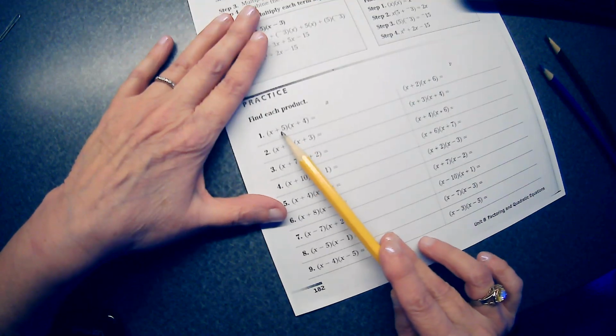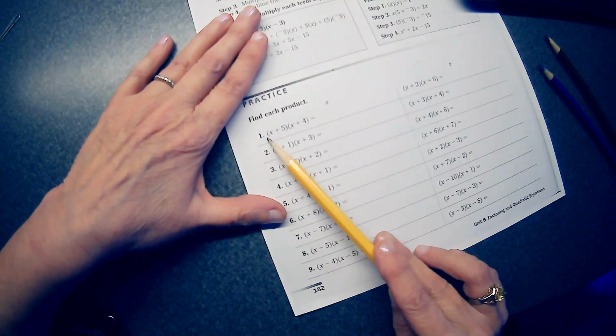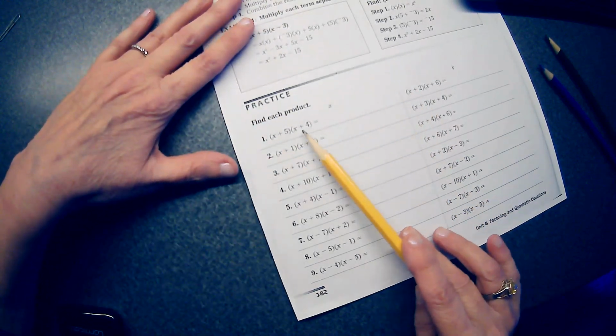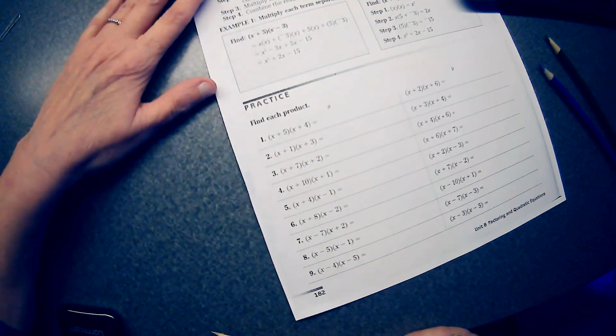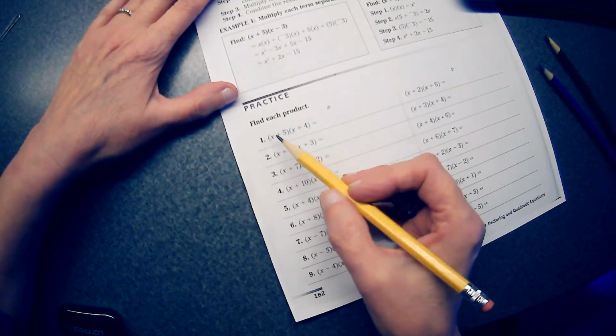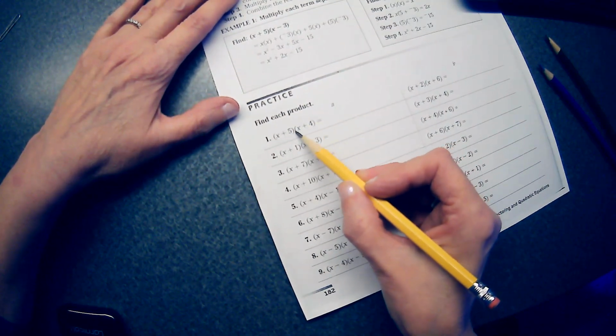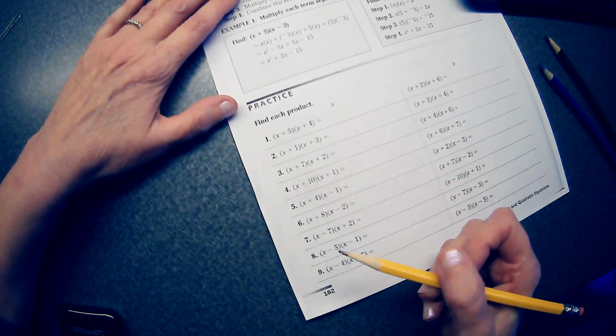What this means when I have x plus 5 in parentheses and then another x plus 4 hugging it right up next to one another, it means to multiply those. So I've got to multiply this times this.